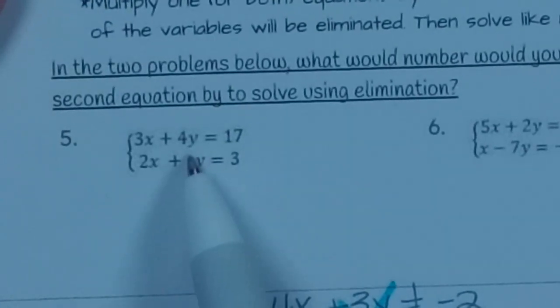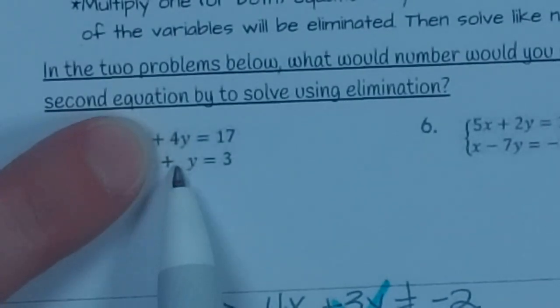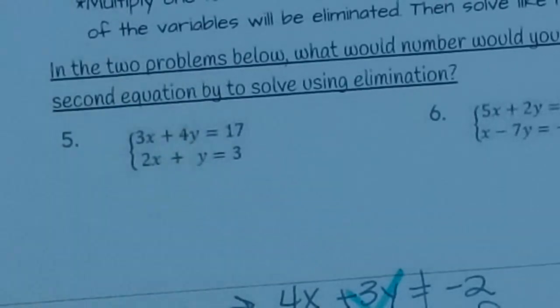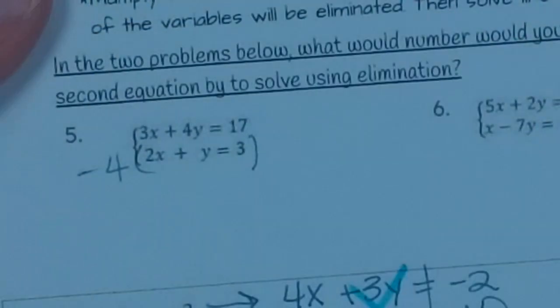But if I wanted it to cancel the y, all I would need to do is make this y value be negative 4, right? I want this piece right here to be negative 4 so that 4 minus 4 would go away, right? Well, if I wanted to do that, I would just multiply this whole second equation by negative 4.